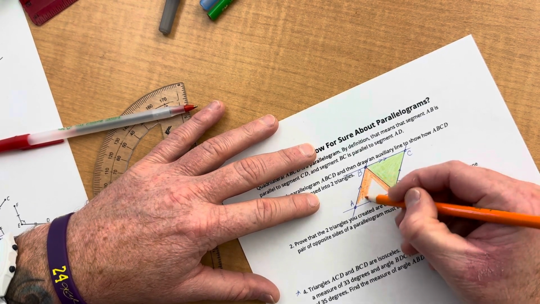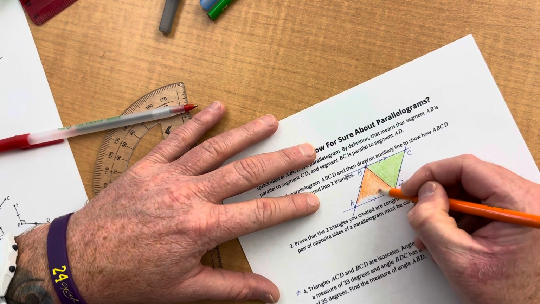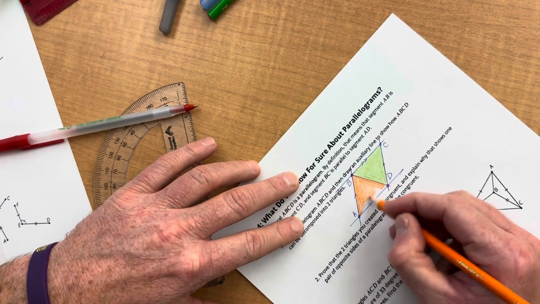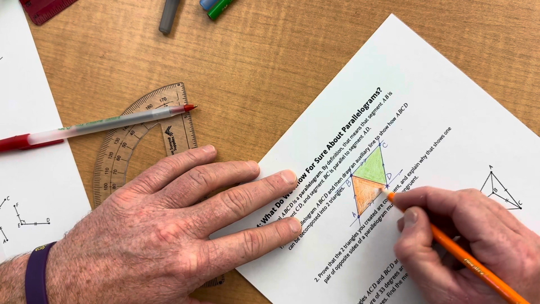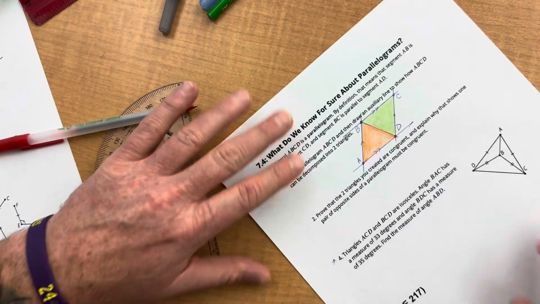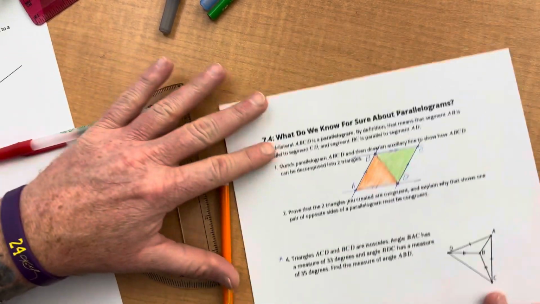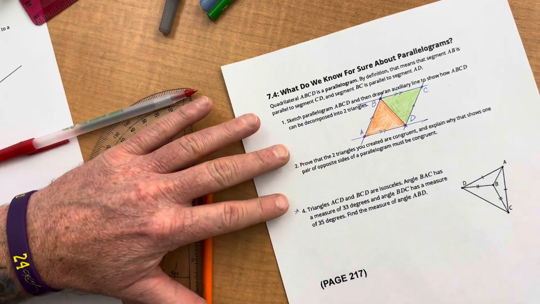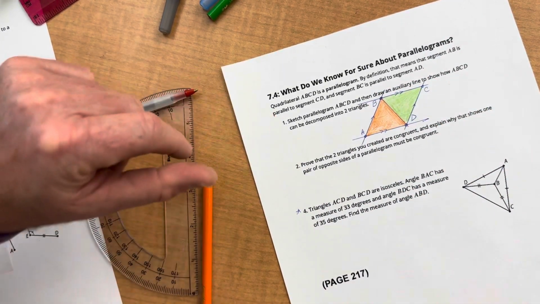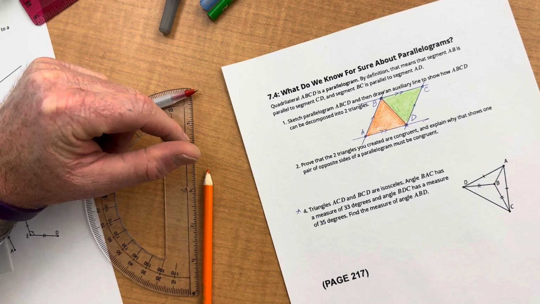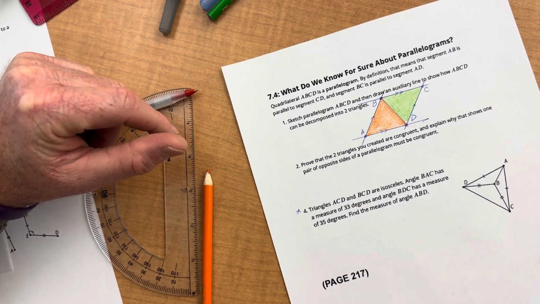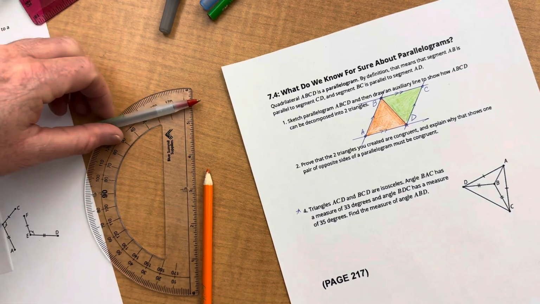Anyways, here's your two triangles they're talking about. So we did our auxiliary line. There's our auxiliary line, BD. Prove the two triangles you created are congruent. Okay, easy.